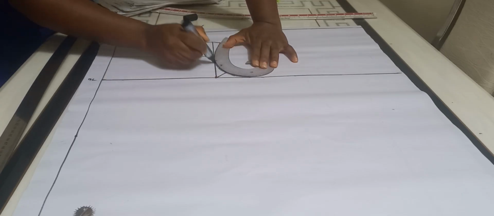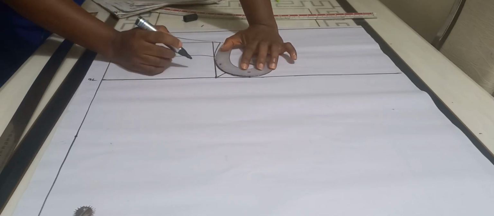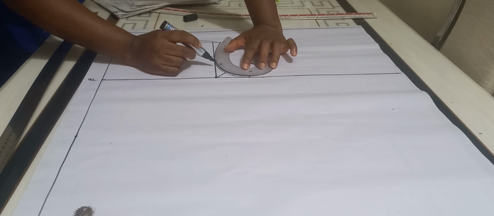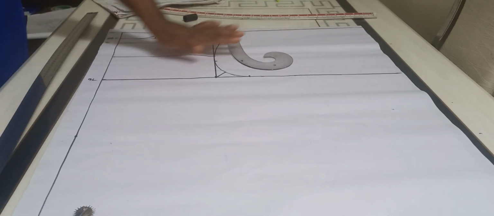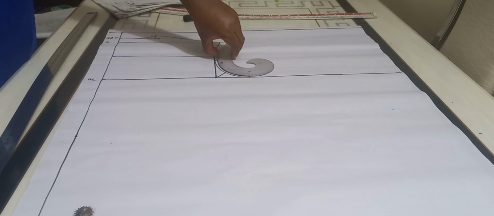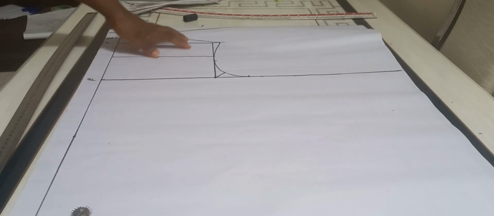So you break it. You understand? You can first of all put it here and curve. You come here, put it and curve. It's not a must that if you put your own, the ruler must be fixed this way. I am just fortunate for my measurements to have it that way.